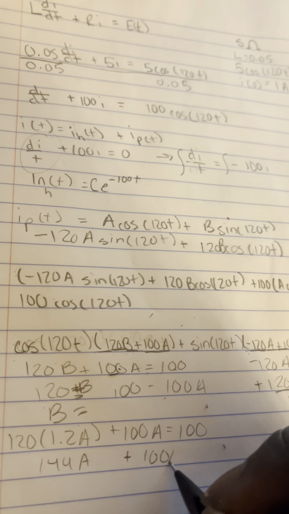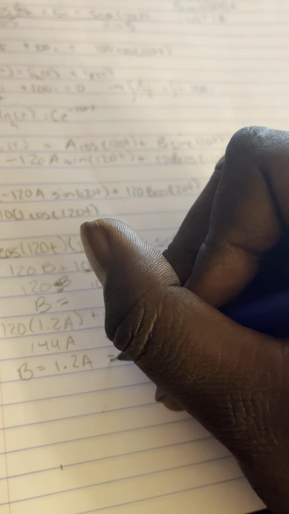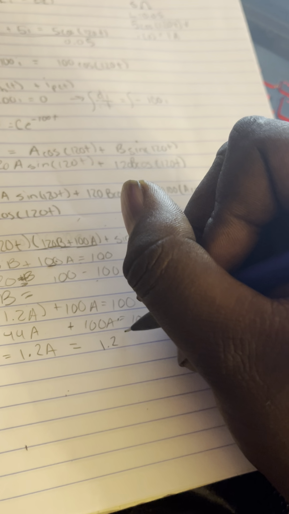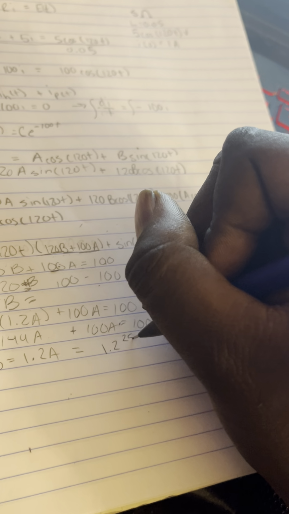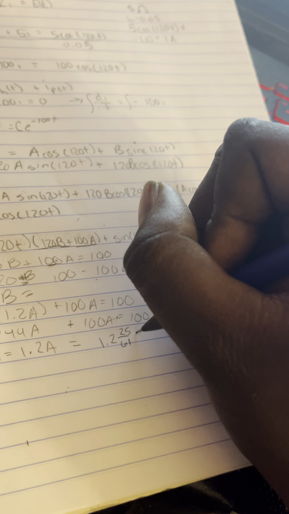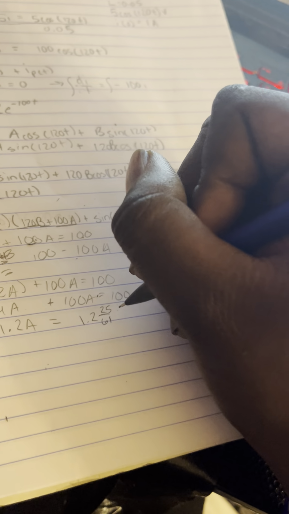So that's our a. And then once you get that, you can just plug that back in and solve for b. Now that b is equal to 1.2a, which means that b is equal to 1.2 times 25 over 61.